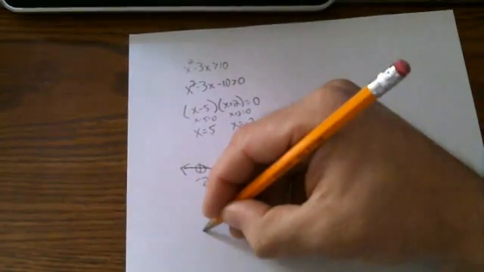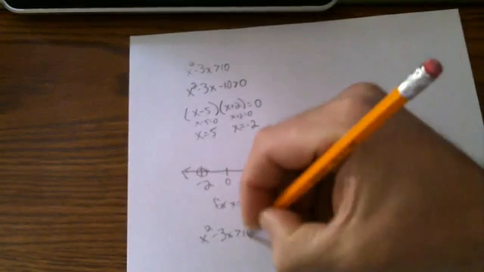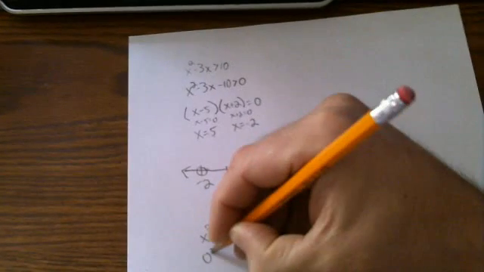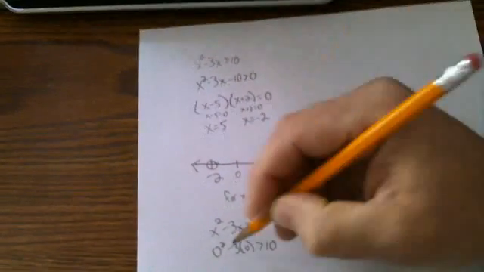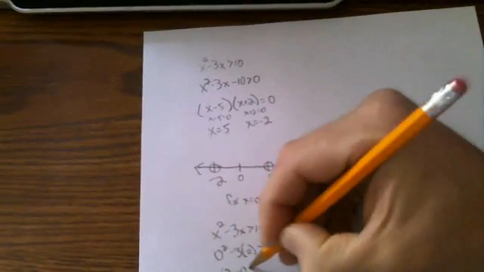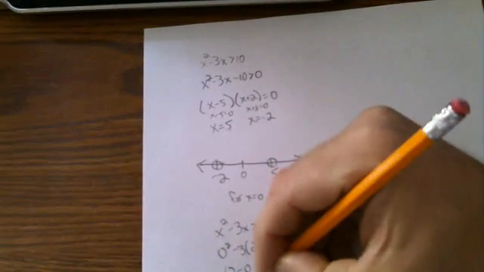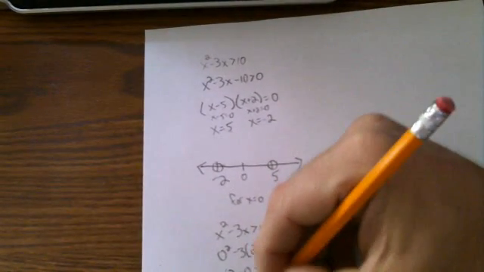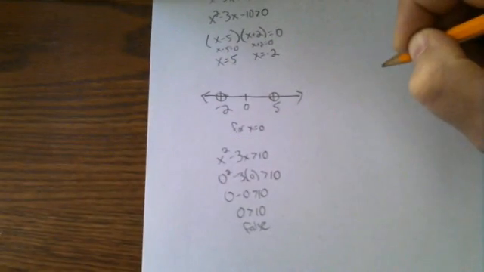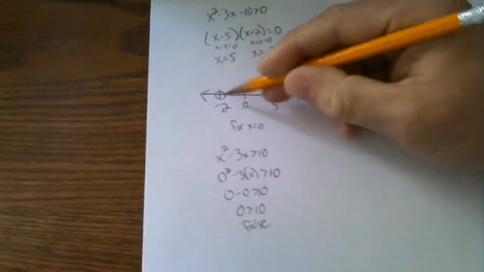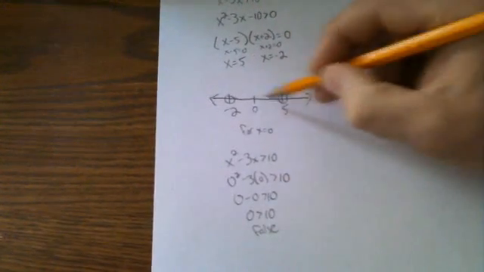So what I'm going to do is plug in x equals 0 to our original inequality. 0 squared minus 3 times 0 is greater than 10. 0 squared is 0. Oops, that's a 10. So 0 is greater than 10. That's false. So now I tested here. I got a false statement, so I do not want to shade the middle.